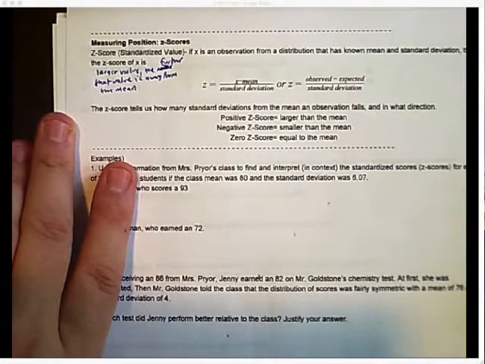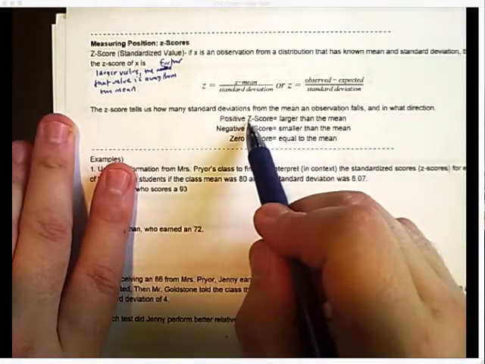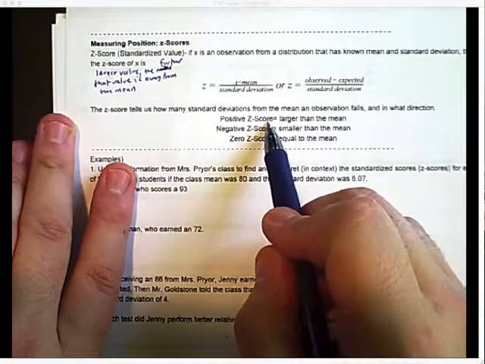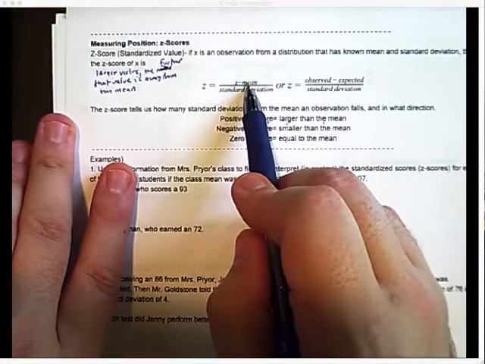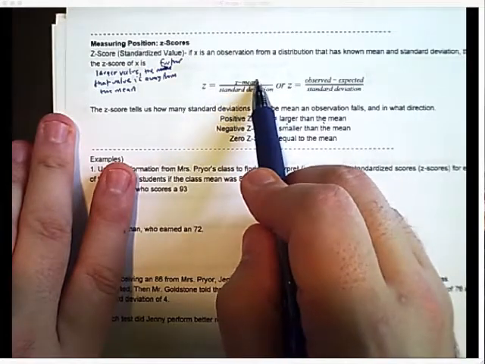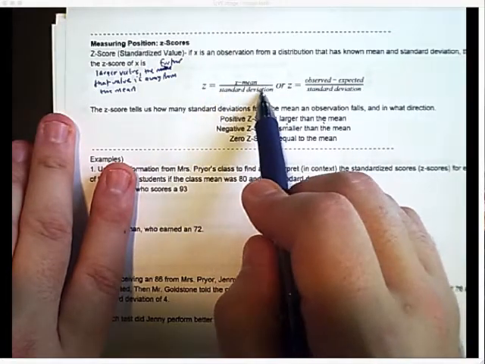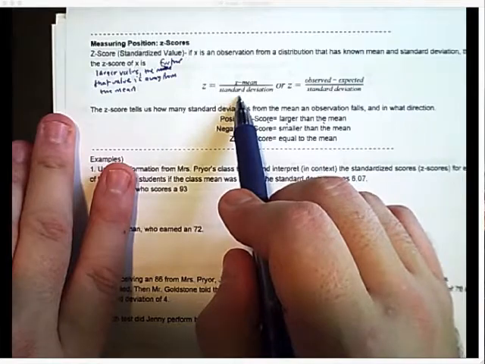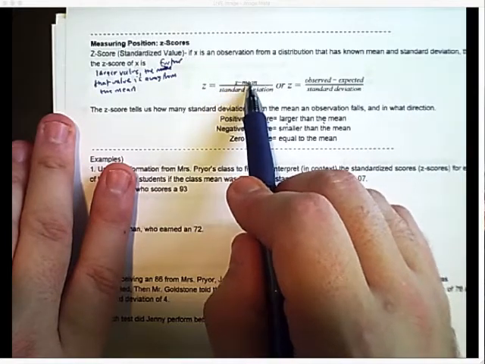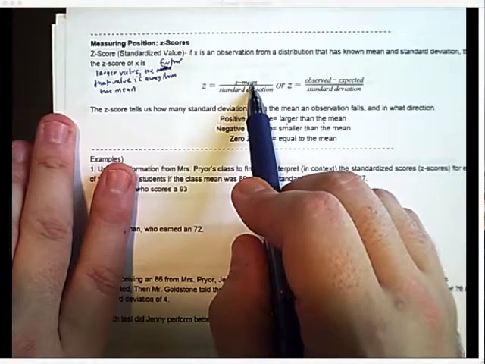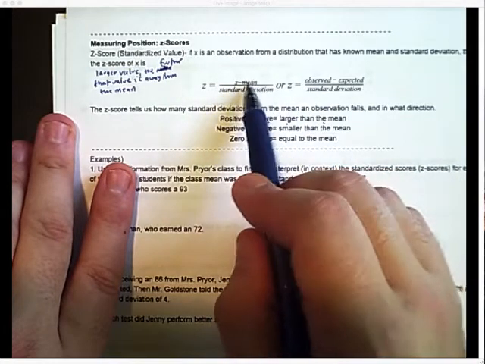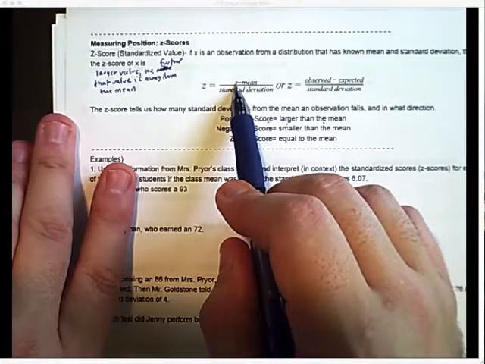So if a person has a positive z-score, their value is larger than the mean, because if x is bigger than the mean, the numerator becomes positive. And we know standard deviation is always positive. So if x is bigger than the mean, z is going to be positive. If x is less than the mean, then z is going to be negative. And if they're exactly equal to each other, then that observation is at the mean.